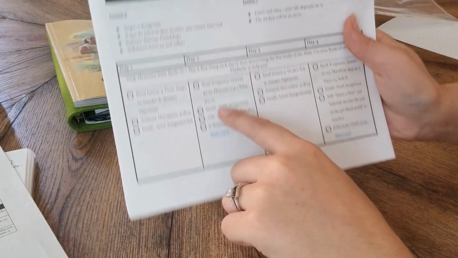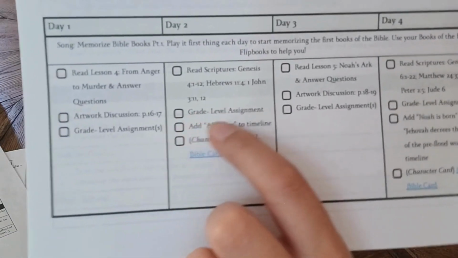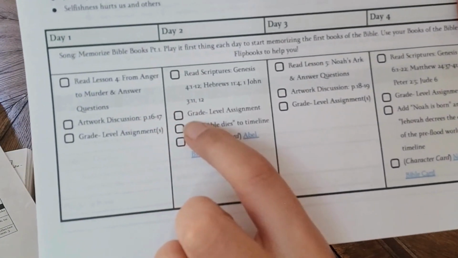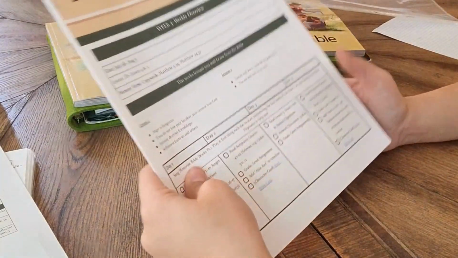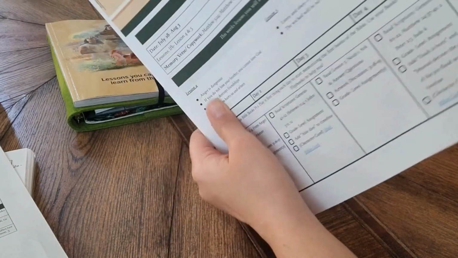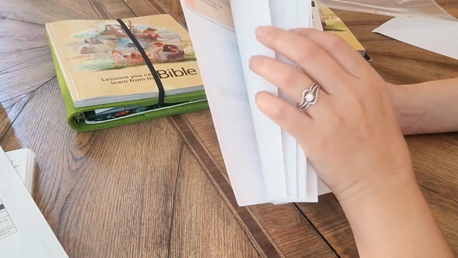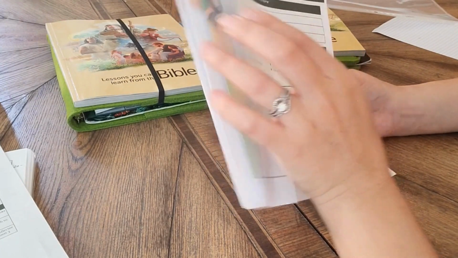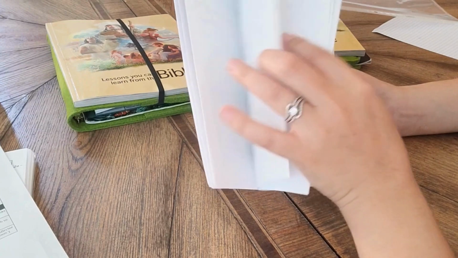Like I said, on the day-to-day plans, it has specifically in there grade level assignment. So when you get to this checkbox, that's what you will be doing. You will be giving each student a different assignment. And every time, whether your student is working separately or you guys are working together as a group, every time there is a separate assignment, it is instructed for the students to come back and tell the rest of the group or the parent or whoever about what they did, if you guys are doing a group style family learning. If not, then that's not necessary, but it is instructed in there to do that.